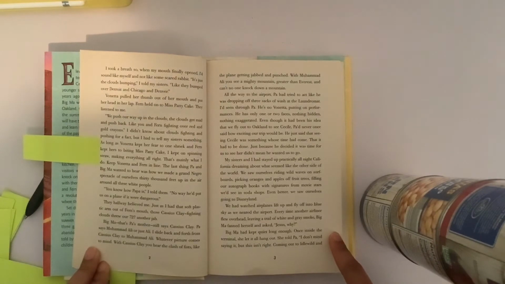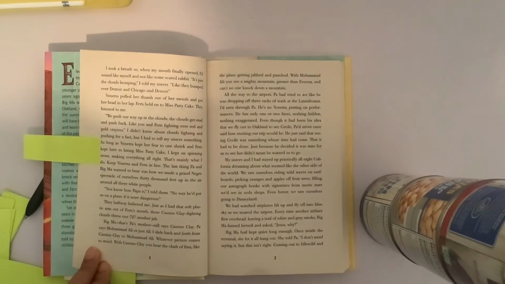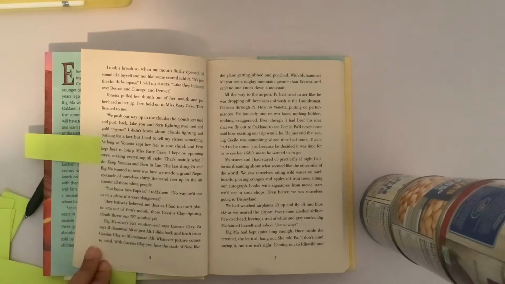My sisters and I had stayed up practically all night, California dreaming about what seemed like the other side of the world. We saw ourselves riding wild waves on surfboards, picking oranges and apples off fruit trees, filling our autograph books with signatures from movie stars we'd see in soda shops. Even better, we saw ourselves going to Disneyland.